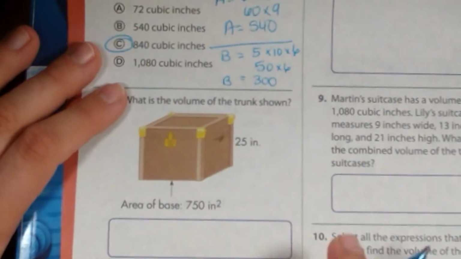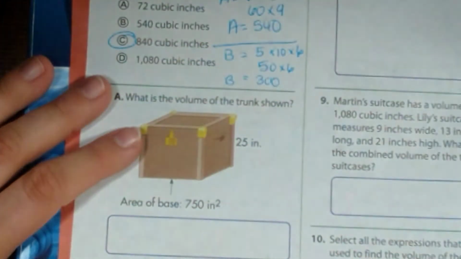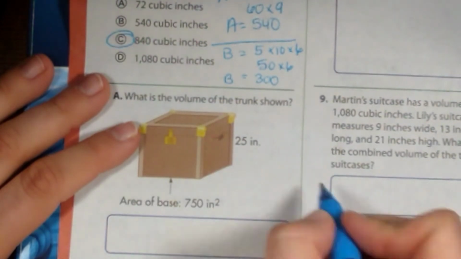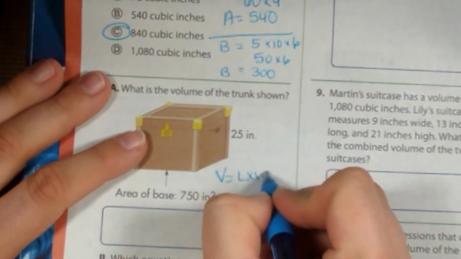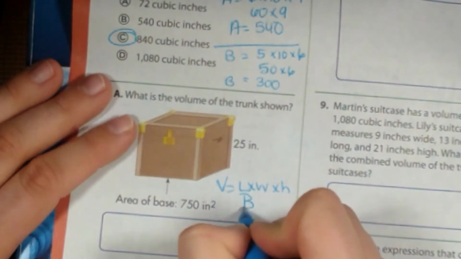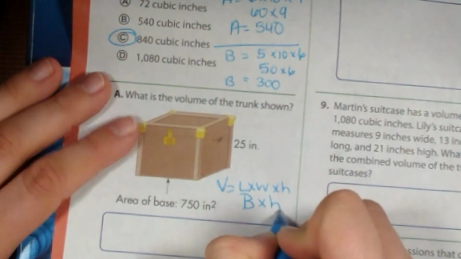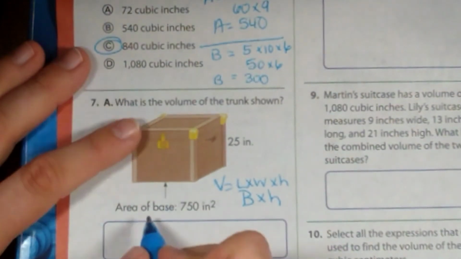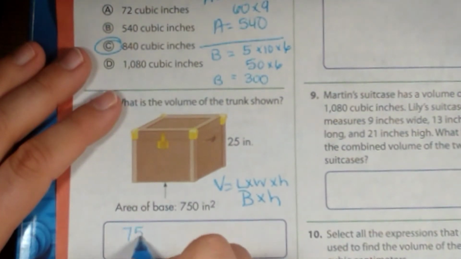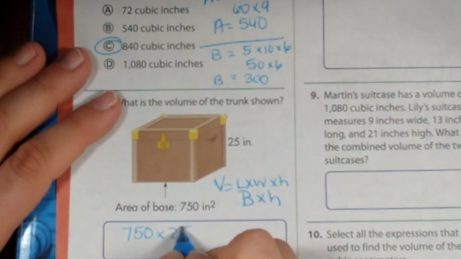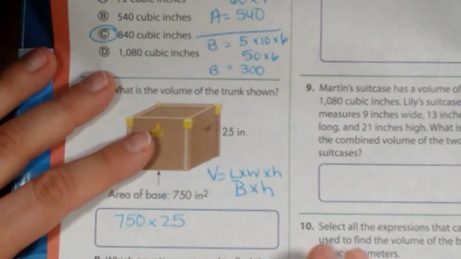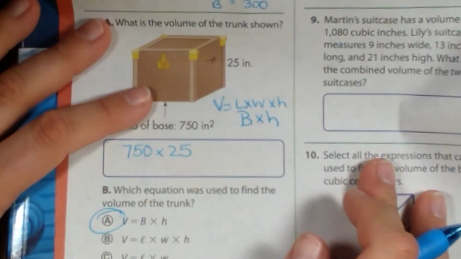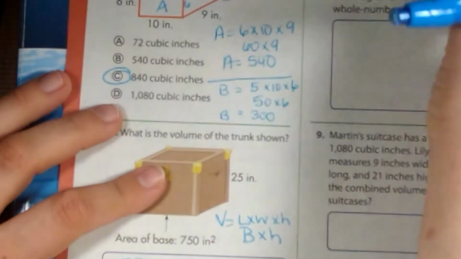What is the volume of the trunk below? If you remember, volume is length times width times height, but it could also be the area of the base times the height. So if I have the area of the base is 750 times 25, which would be A down below. Okay, so 750 times 25.